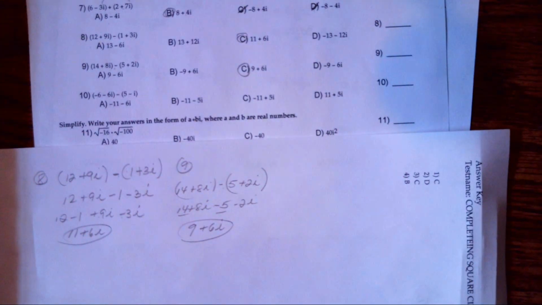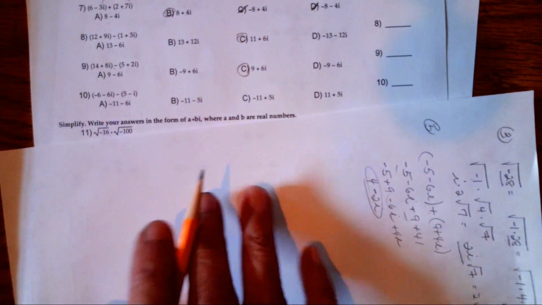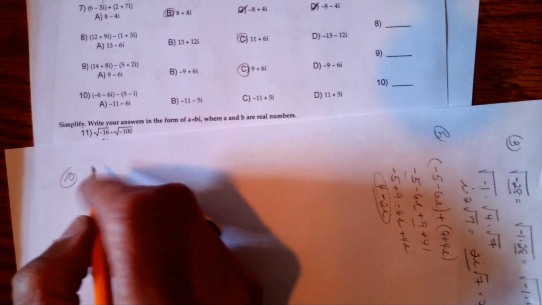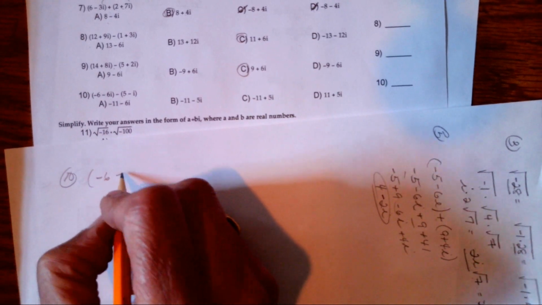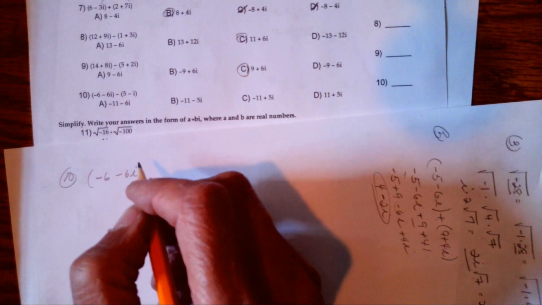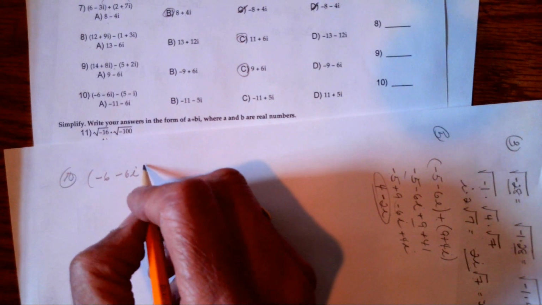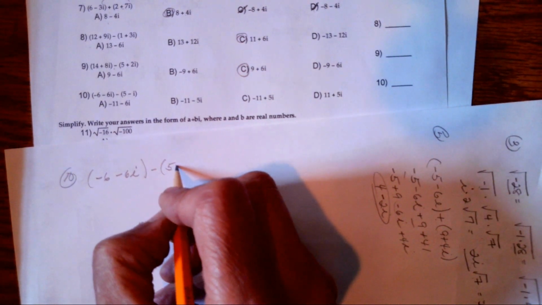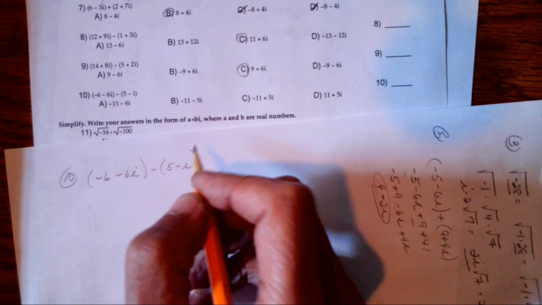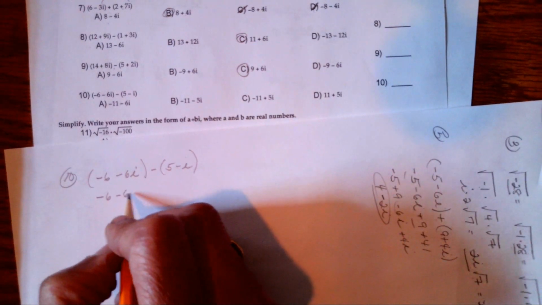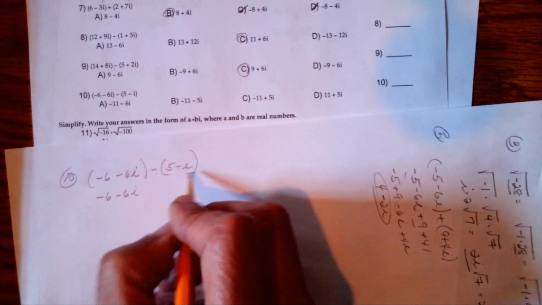Number 10, we've got minus 6, minus 6i, minus 5, minus i. So dropping this first parenthesis, changing the signs of both these two terms.